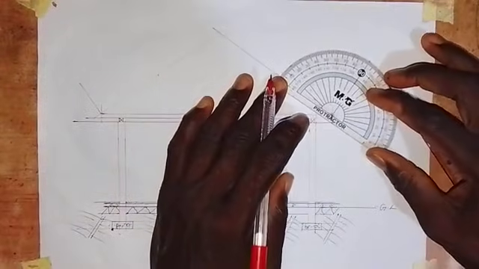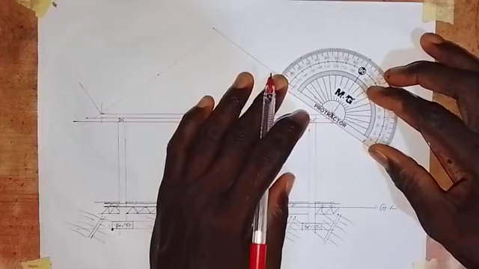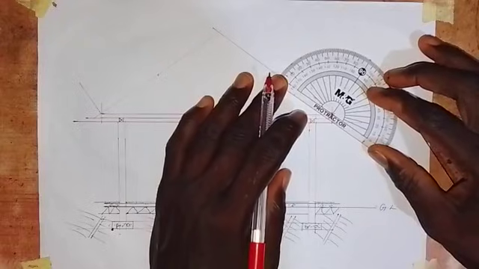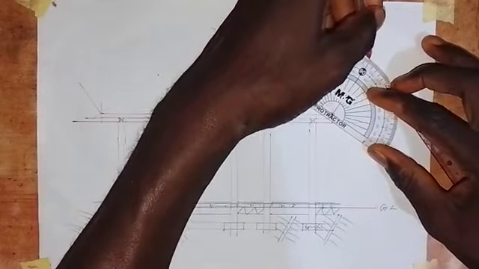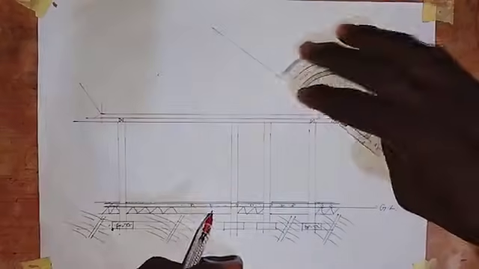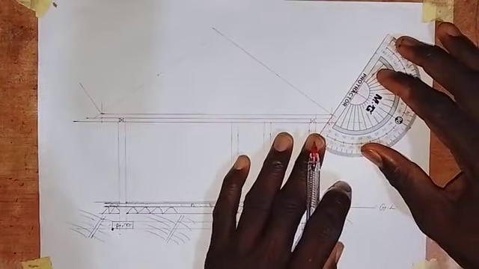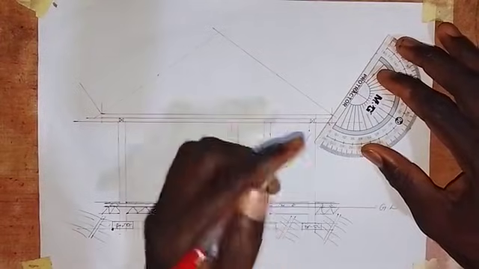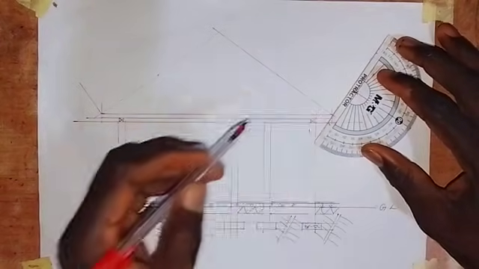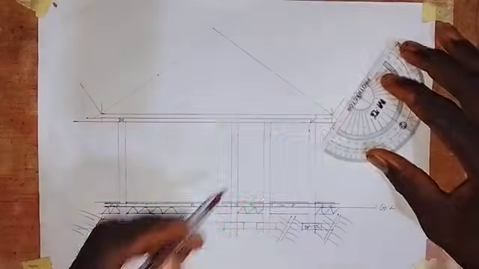So set the protractor at this point. This 90, put a mark, and then draw a line from this point. All right, so we have this.